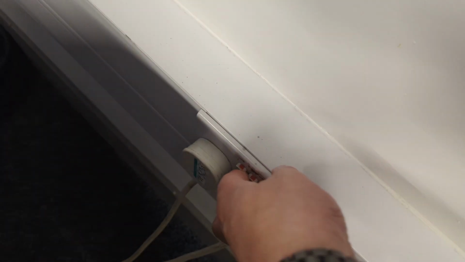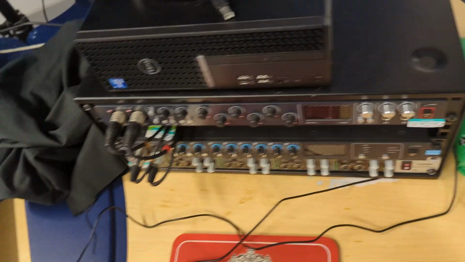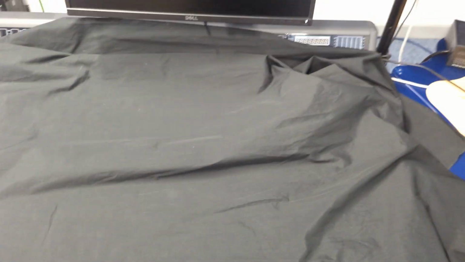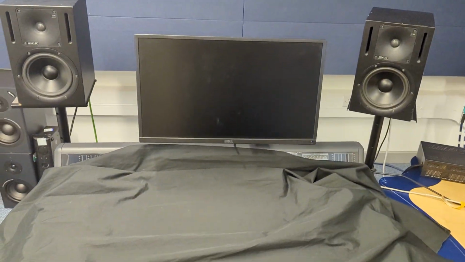Hit our nice big power buttons on the wall. And there we have everything put to bed.